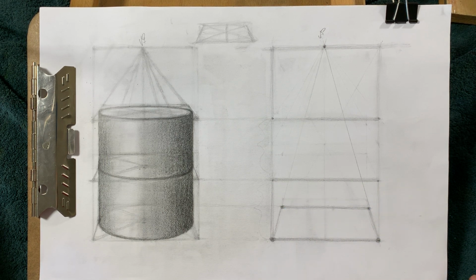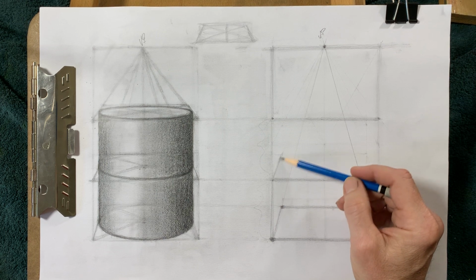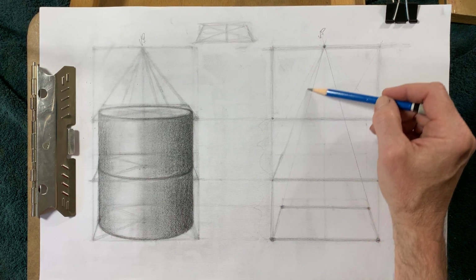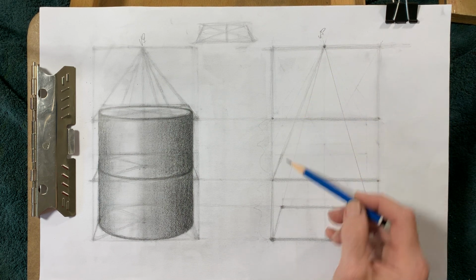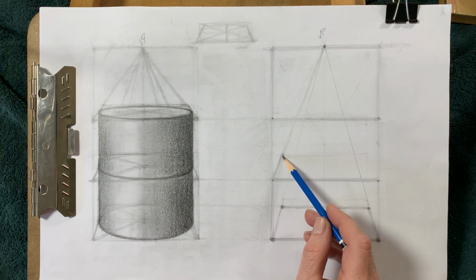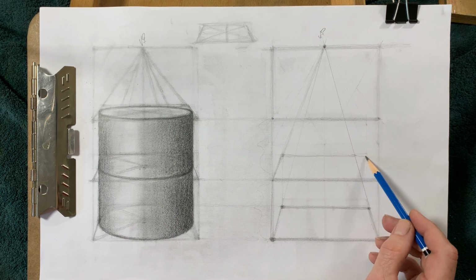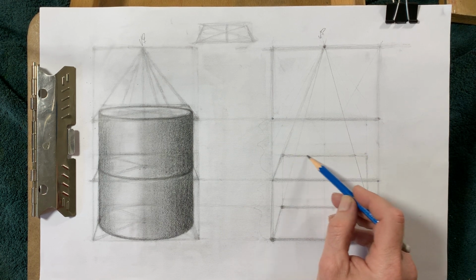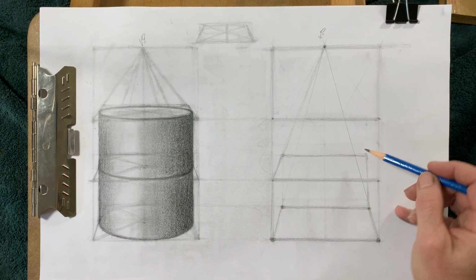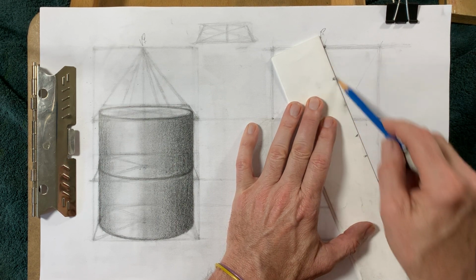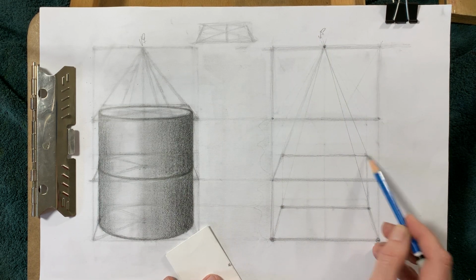So here's the front edge of the middle shelf, and the way that these edges will be receding is that they'll be angling towards this vanishing point. And this back edge of the middle shelf will both line up with the width of the other back edges, as well as the angles will go from the front edge to the vanishing point.